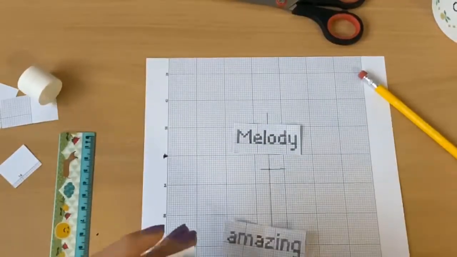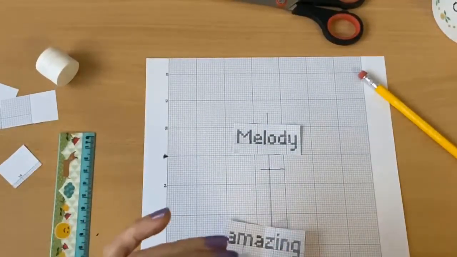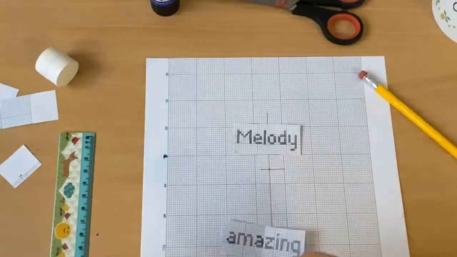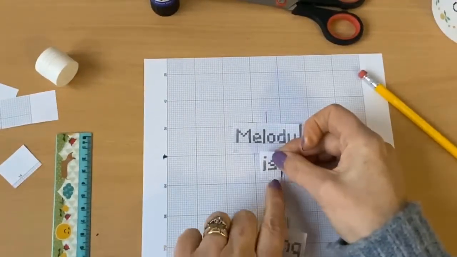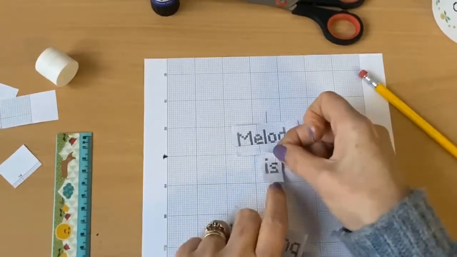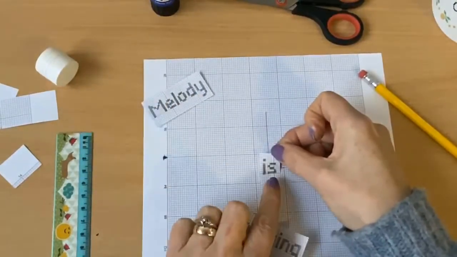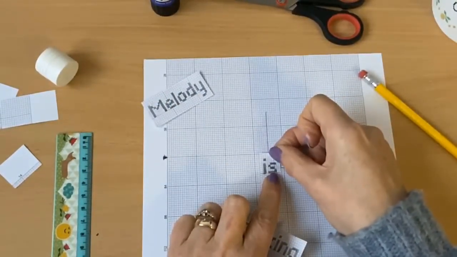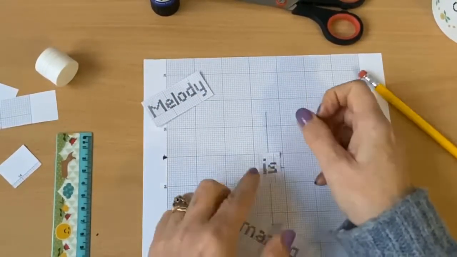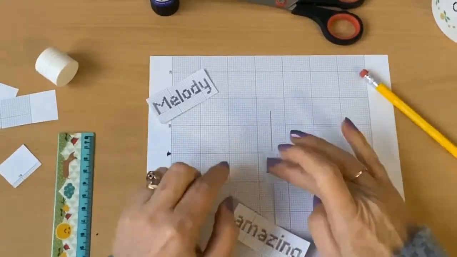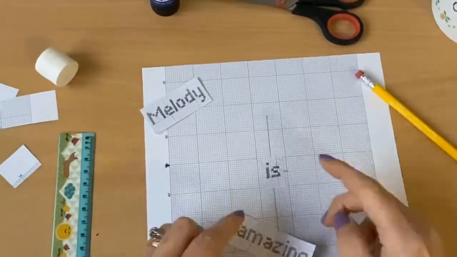So once I've decided where my center piece is, then I can put that, oh, it's not quite. Now I'm just going to do this by eye, which, to be honest, I wouldn't do because I'm a fussy bugger. But that gives you an idea.